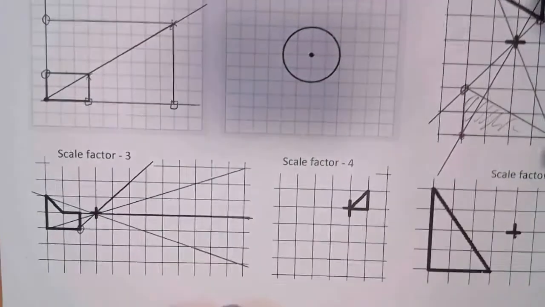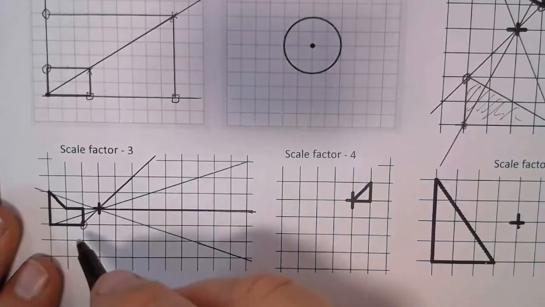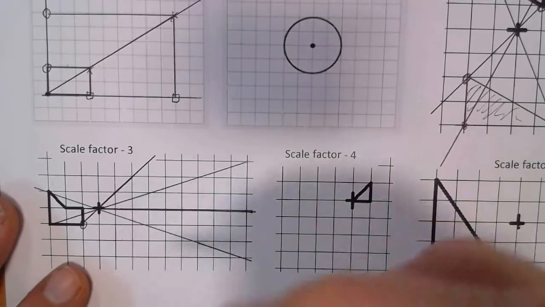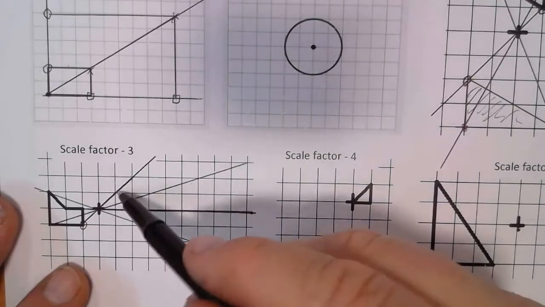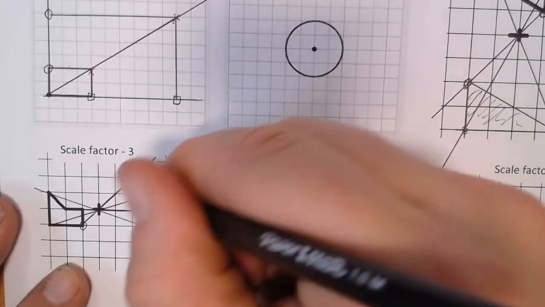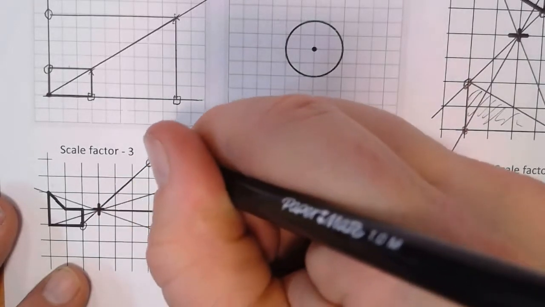And I'm going to start plotting points. I'm going to start with this one. That's one diagonally this way. So scale factor -3 is going to go 3 diagonally this way. 1, 2, 3. 3 times as far. 1, 2, it's just here.